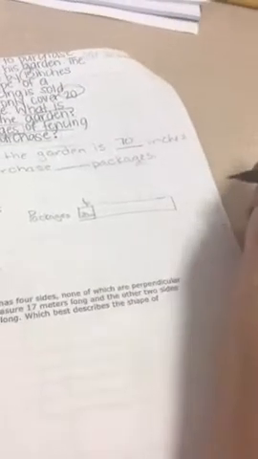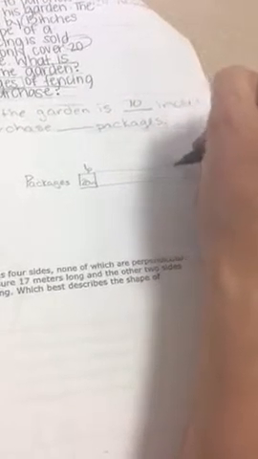We know that one package covers 20 inches. Well, we know we need a total of 70 inches. So, if one package covers 20 inches, we are looking for our total number of packages. We don't know how many packages we're going to have, so we're going to put question mark package. But we do know that question mark package will also cover 20 inches.